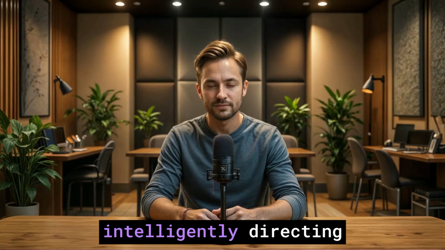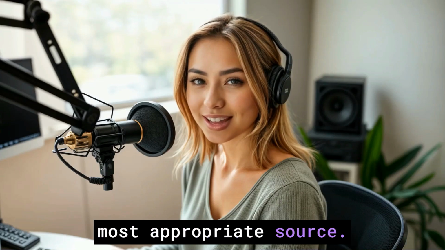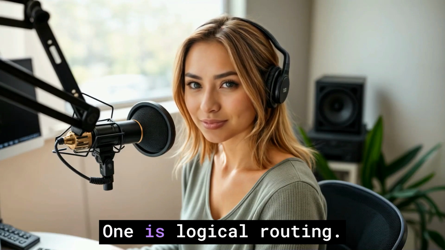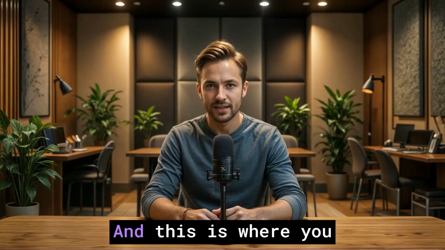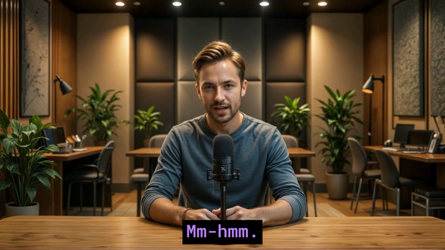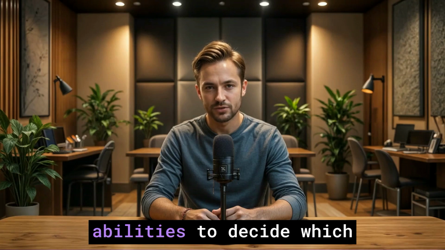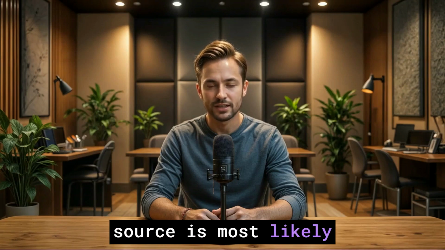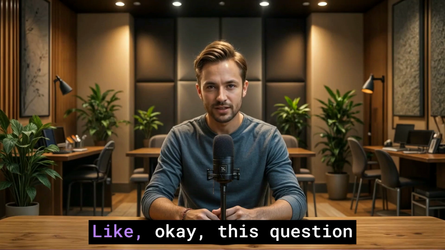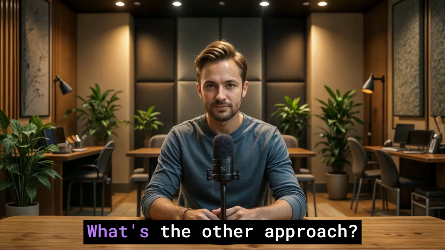Okay, so it's about intelligently directing the question to the most appropriate source. How does it actually do that? So there are two main approaches. One is logical routing. Logical routing. Yeah, and this is where you essentially tell the LLM what kind of data is in each source. Uh-huh. And then the LLM uses its reasoning abilities to decide which source is most likely to have the answer. So it's using its smarts to figure out where to go. Exactly. Like, okay, this question is about customer data, so I should probably check the customer database. Makes sense. What's the other approach?